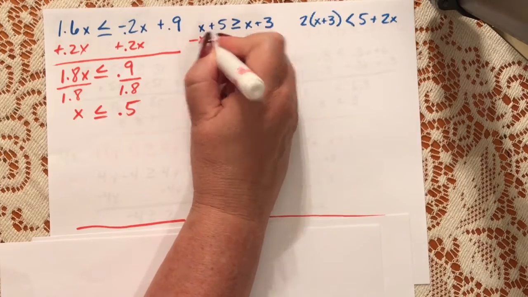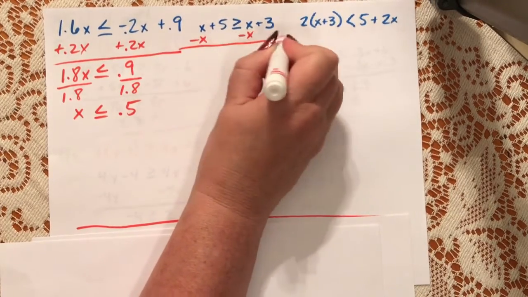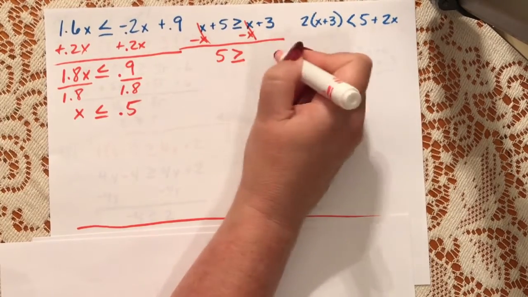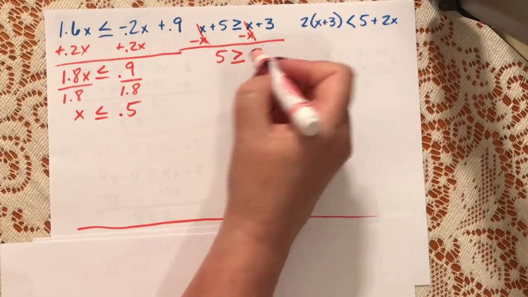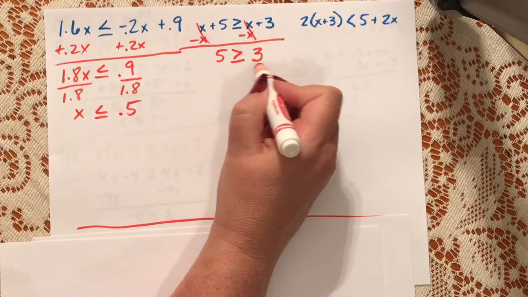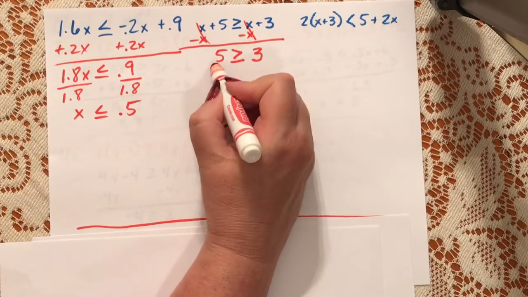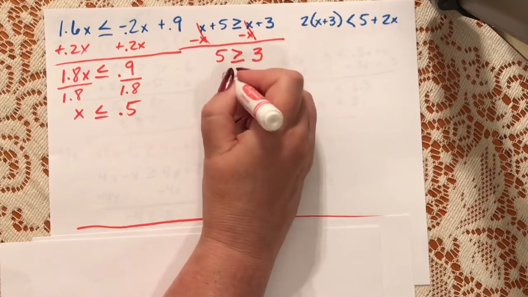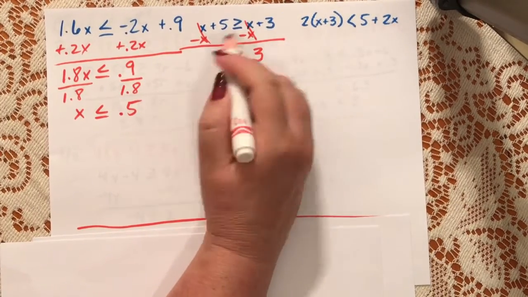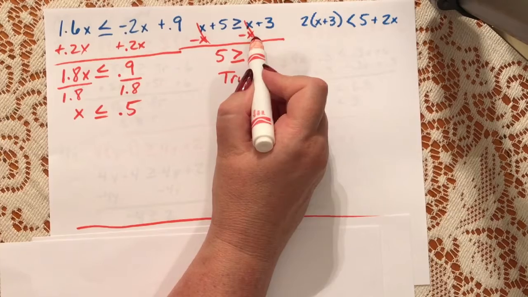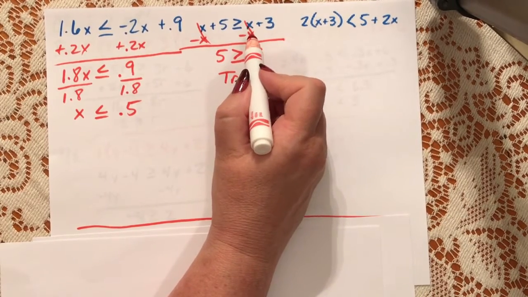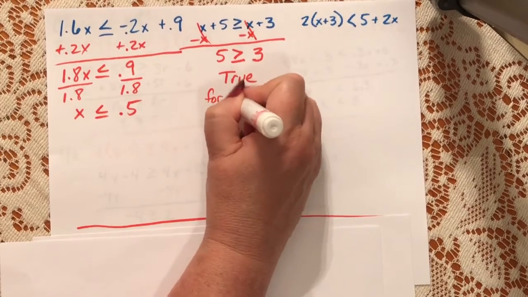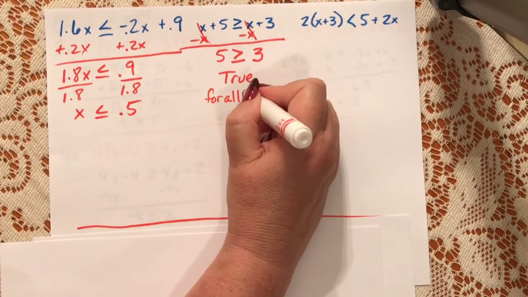X plus 5 is larger than or equal to x plus 3. I'm going to subtract x from both sides, and my x's completely disappear, and I have 5 is greater than or equal to 3. Now, there aren't any variables left, and 5 is greater than 3. This is a true statement, which means anything you put in here for x will work. This makes it true for all real numbers.